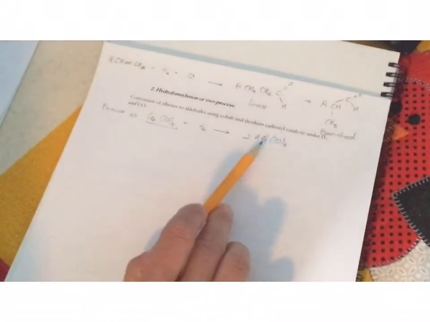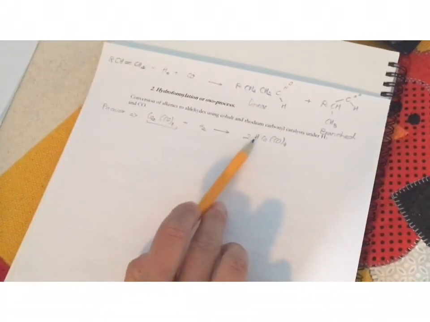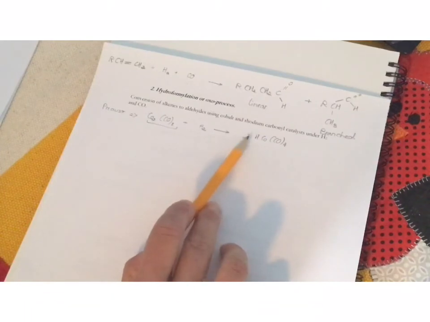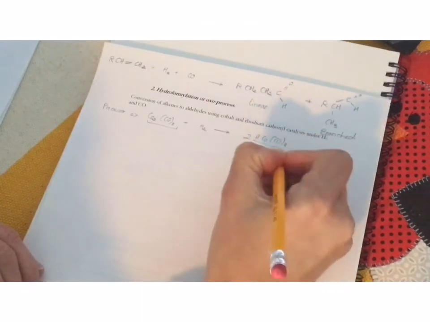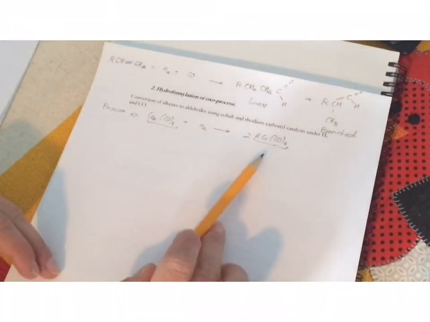Right? It forms a cobalt catalyst with obviously a hydrogen, and we need 2 of these species here, and 4 carbonyls. Okay, so that's a neutral, obviously complex, but when you count the total number of electrons in here, right, we can't really add anything to it because it already has 18 valence electrons.